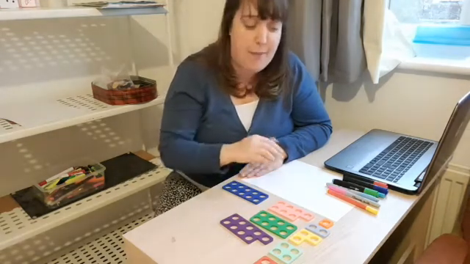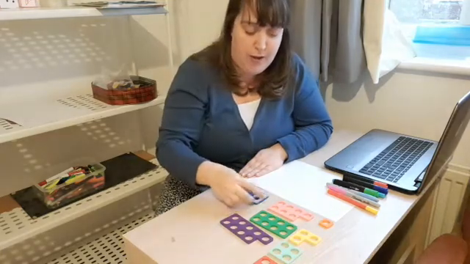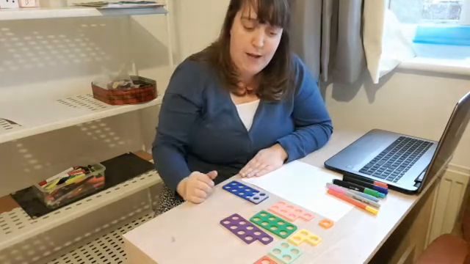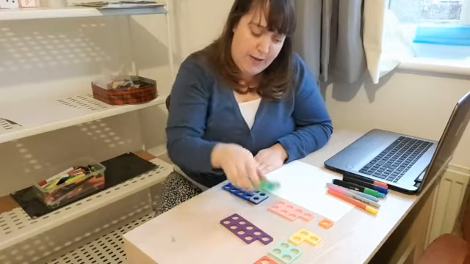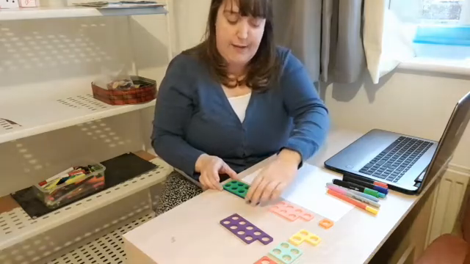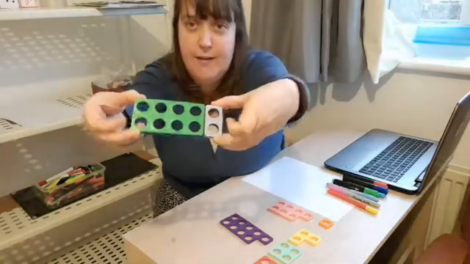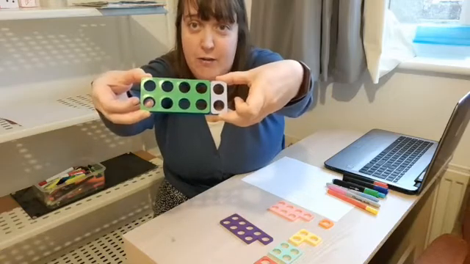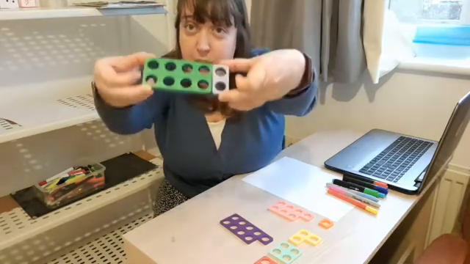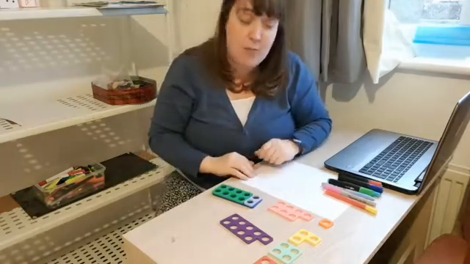So, for example, I could use the 2 Numicon, put it on top like that. Then I could use the 8 Numicon, and that makes 10 because it fits perfectly on top. So it shows you the number bonds. You can use that to write a number sentence.